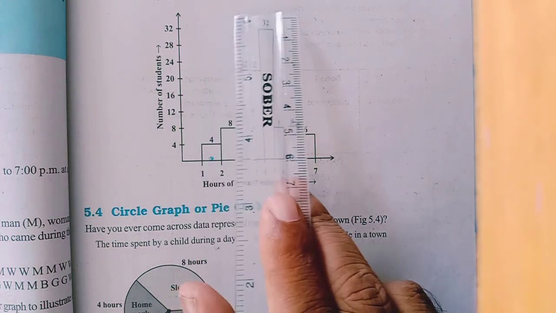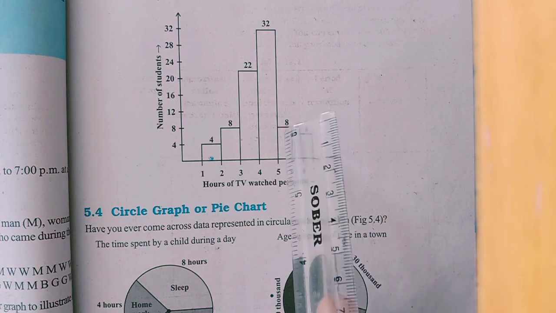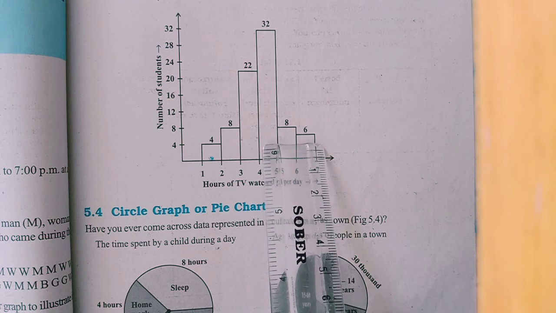How many students spend more than 5 hours watching TV? More than 5 hours means 8 plus 6, which is 14. 14 students have spent more than 5 hours watching TV.